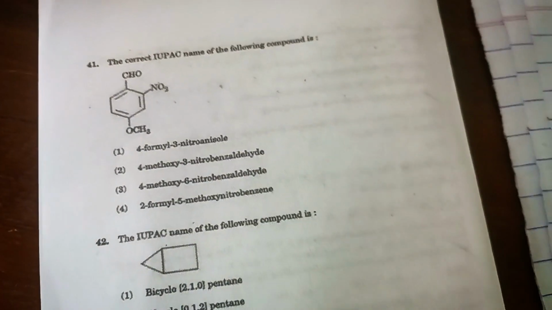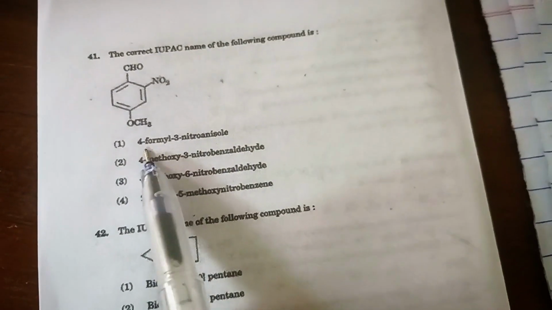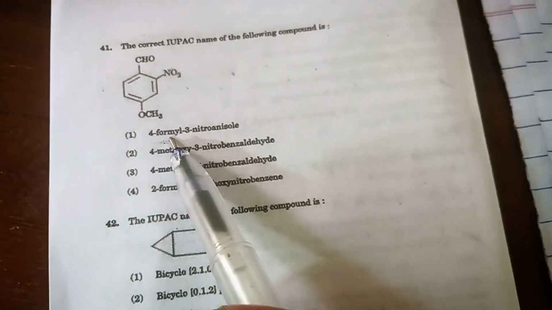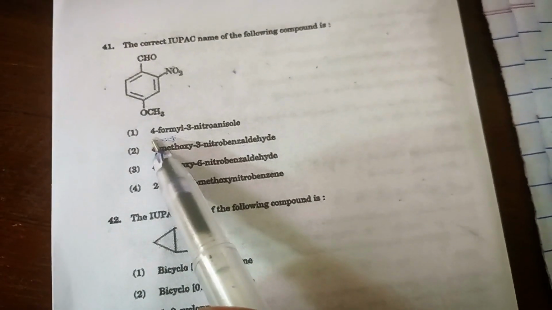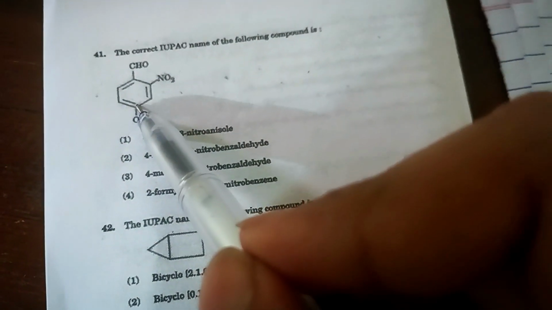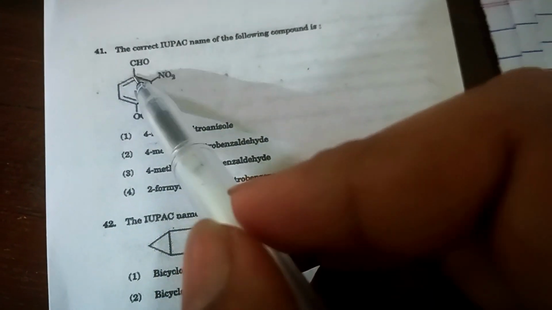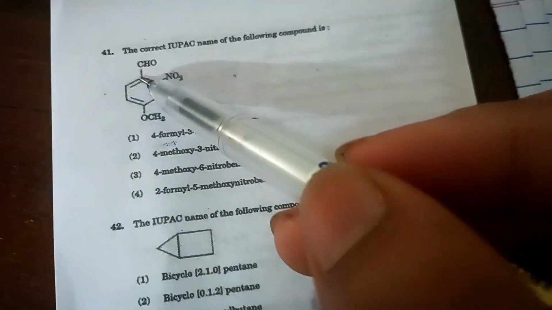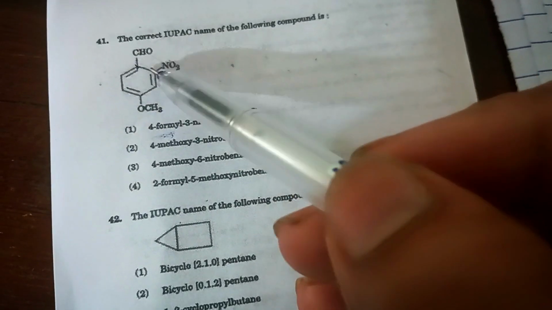So let's see the options. The first is 4 formyl, 3 nitro anisole. Since formyl means the aldehyde group, but they are numbering it like 1, 2 3 4, so this option is wrong, since we have to make the aldehyde the first priority and start numbering from here 1 2 3 4.